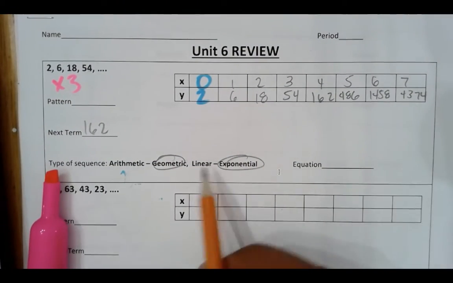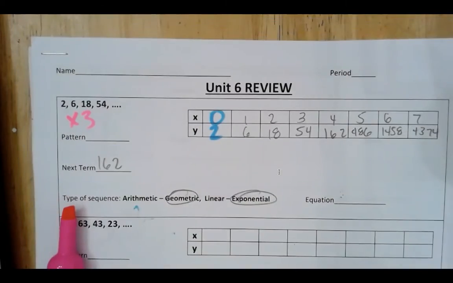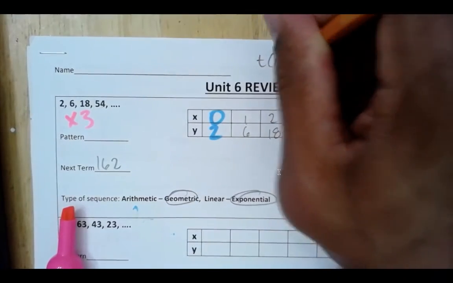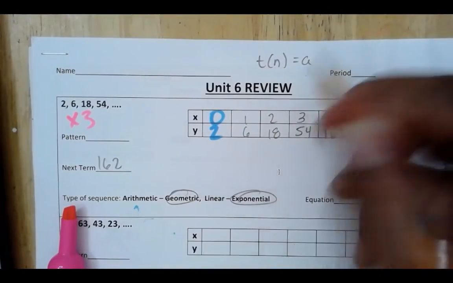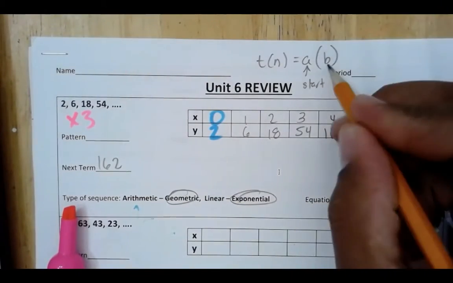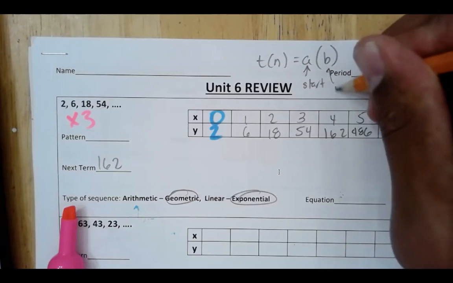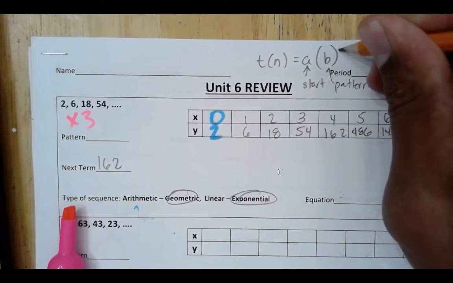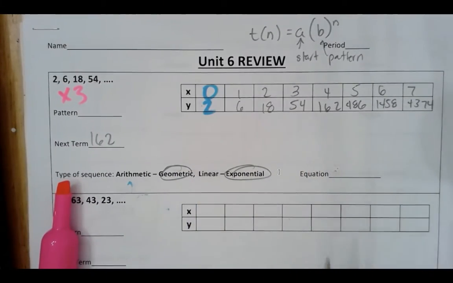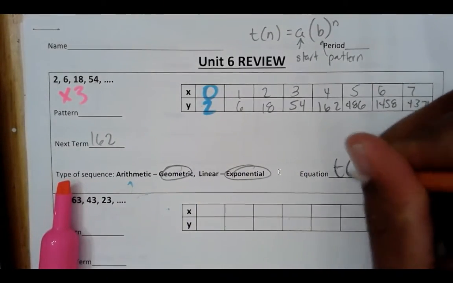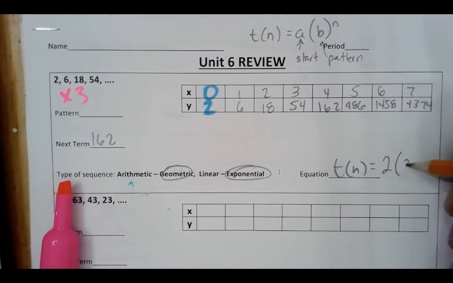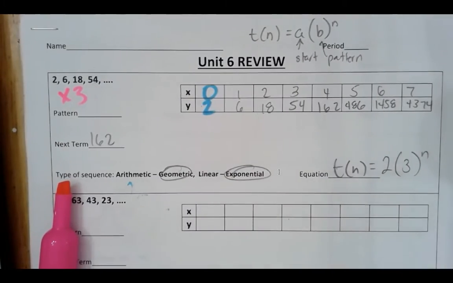Okay. All right, then the last part is we have to set up our equation. So remember, with an equation that is geometric, we're going to want to put it in this form. T of n equals a, which is our start value, and then times b, which we put in parentheses, that's our rate or our pattern. And then all that raised to the nth power. So our starting point is going to be 2. And then our pattern is 3. So that goes in here. Okay, so that's how we set up the equation.